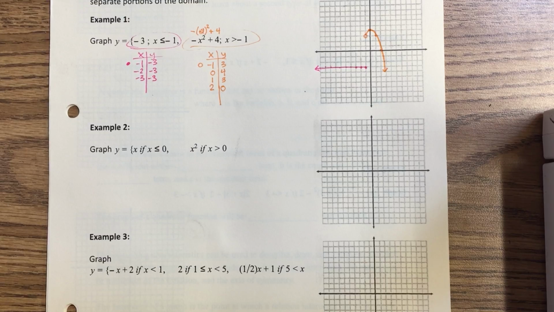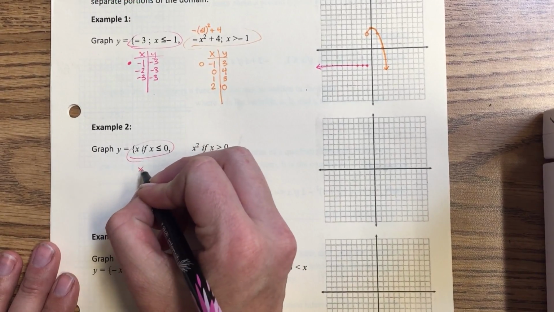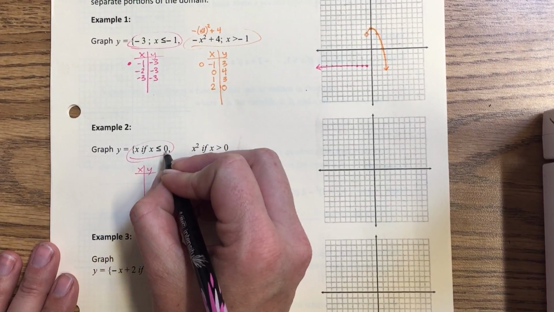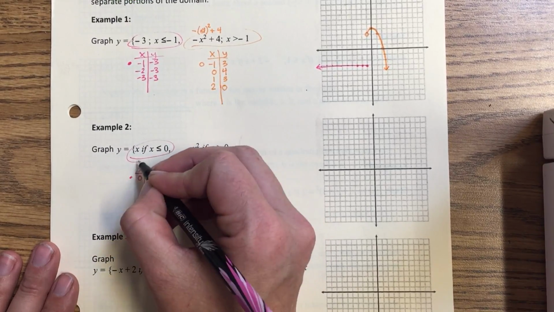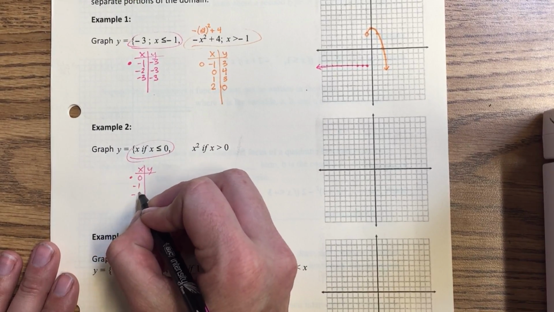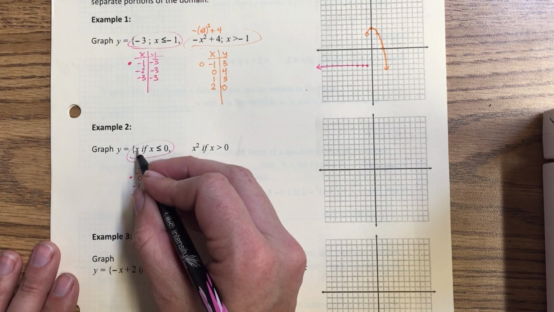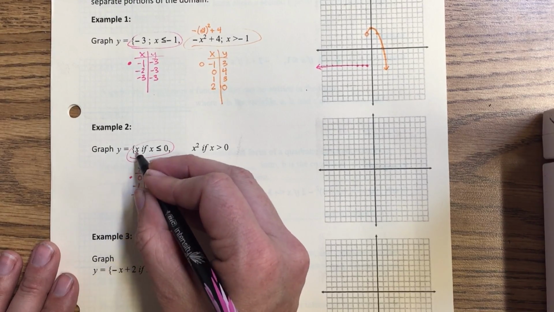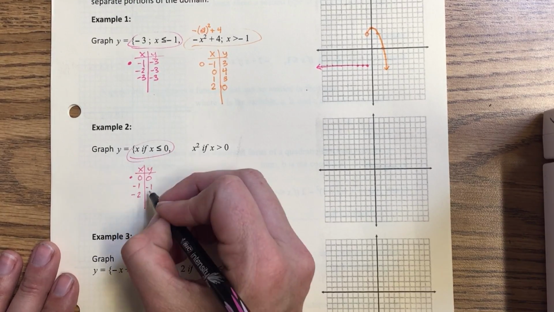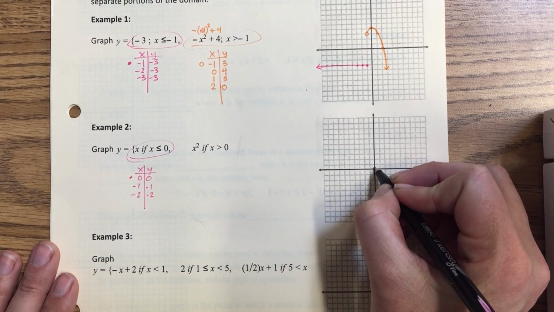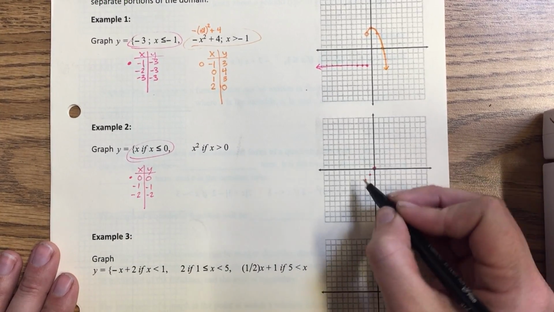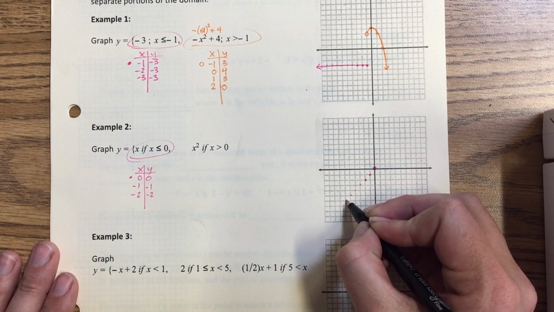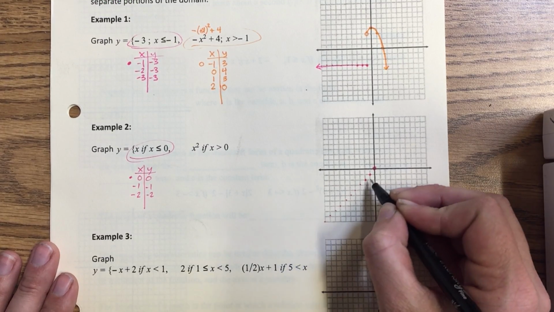Example 2. Table. I start with 0 with a closed dot because of the equal sign. To the left would be -1 and -2. I plug it in, plug in -1, plug in -2, and that's going to be a line and it will continue to the left.